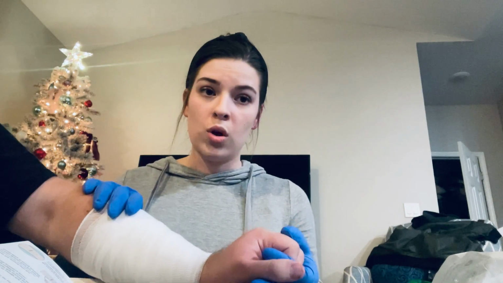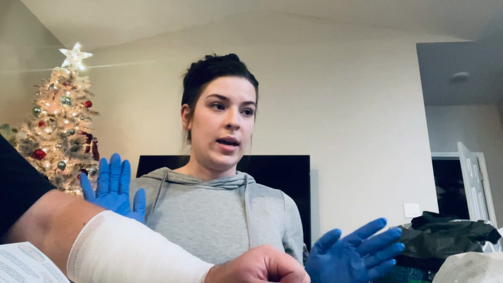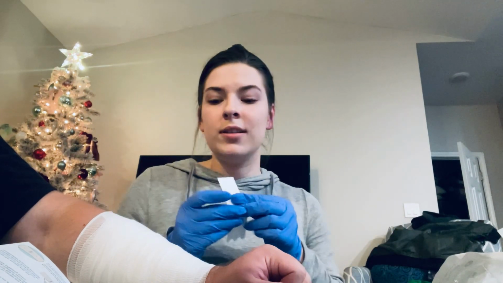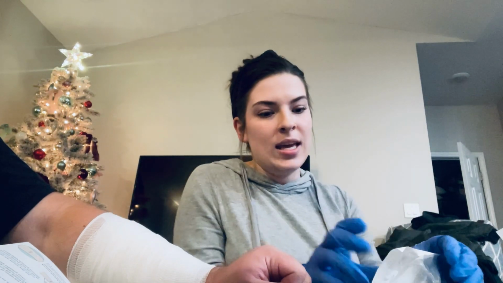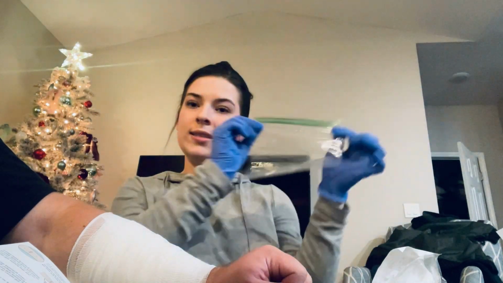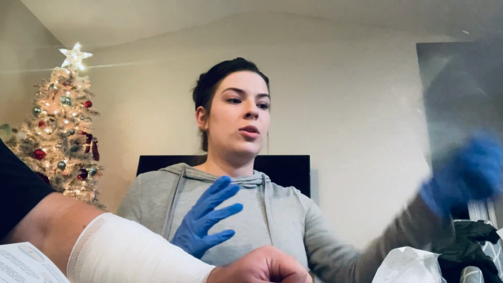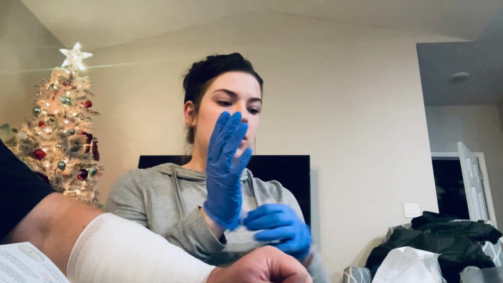proper disposal of the contaminated supplies needs to happen. So like the back parts of the bandages, the packages that things came in, things like that, all need to be disposed of in a plastic baggie. And the same way that we took our gloves off in the first video would need to happen again.